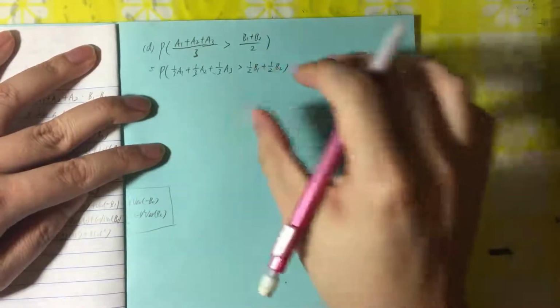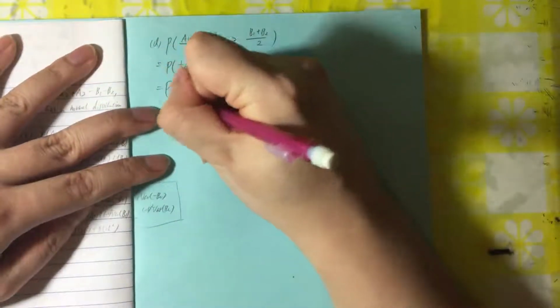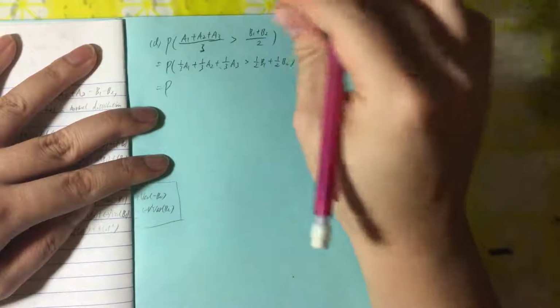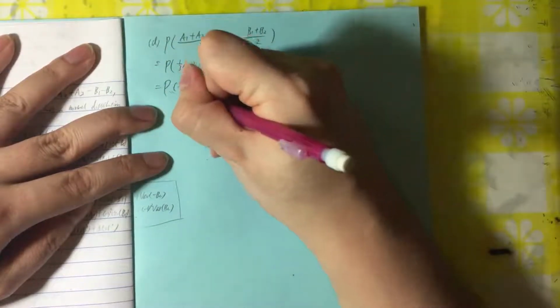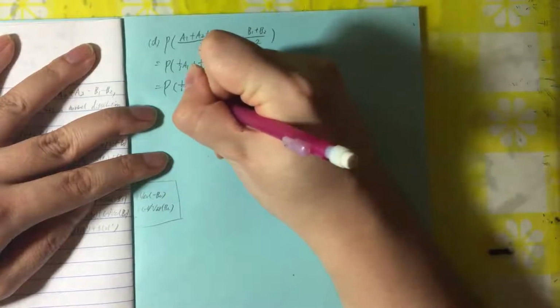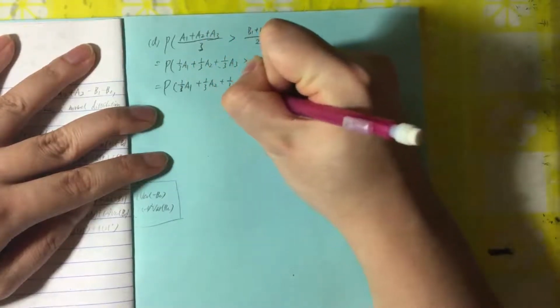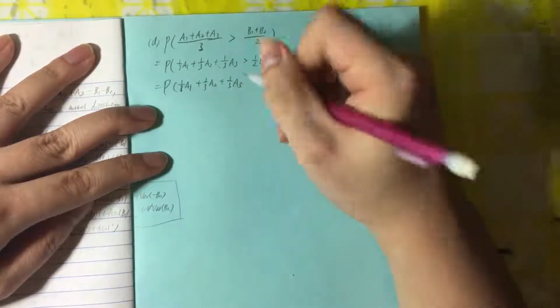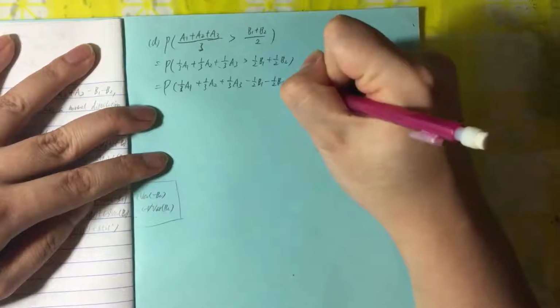Then we move all random variables to the left side. This probability can be rewritten as 1/3 of A1 plus 1/3 of A2 plus 1/3 of A3 minus half of B1 minus half of B2 is greater than 0.